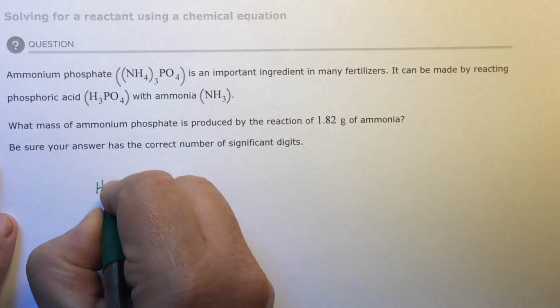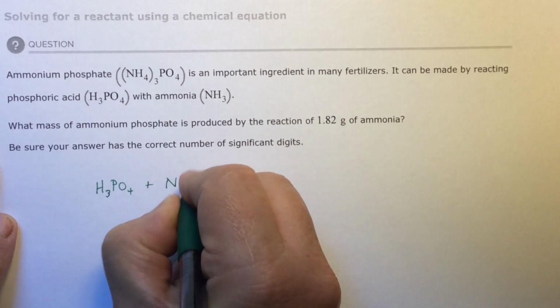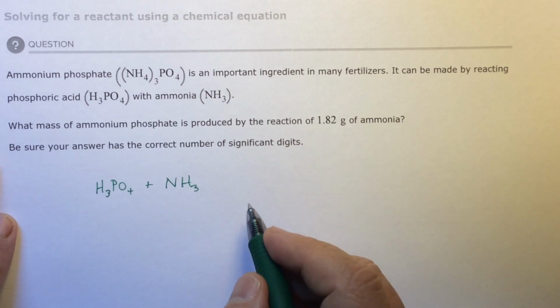So I have H3PO4. I'm going to react that with ammonia.